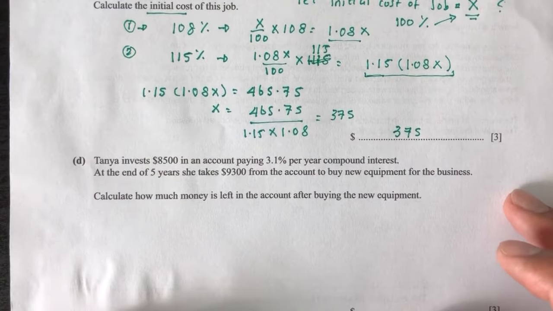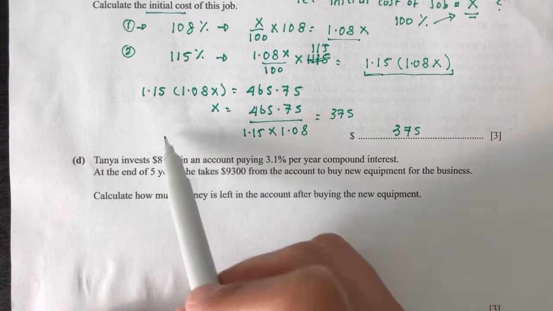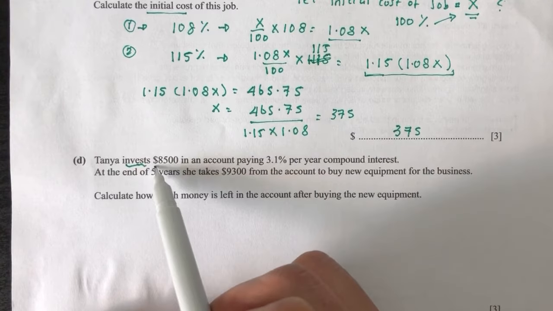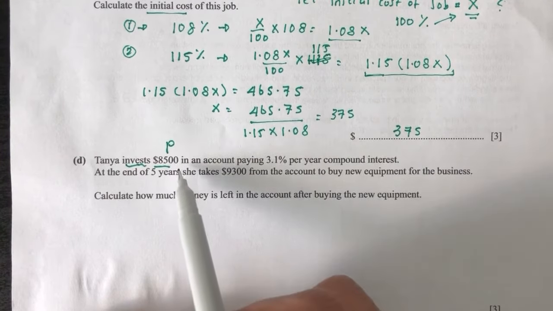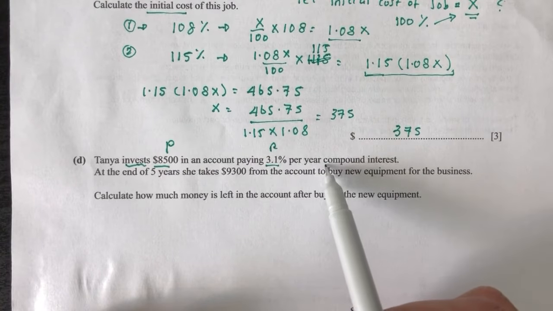Now part D. Tanya invests 8,500. When you say invest, it means this one is the principal, in an account paying 3.1%, which is the rate per year compound interest.